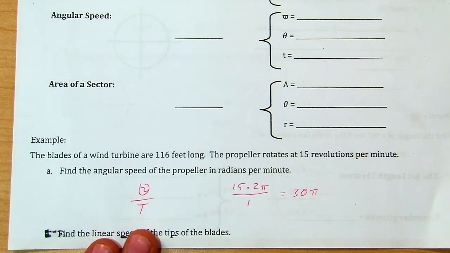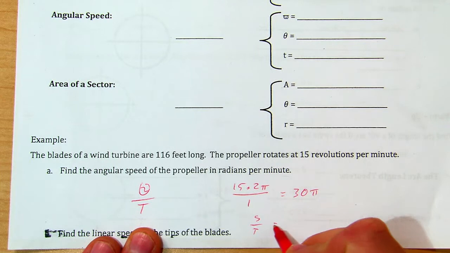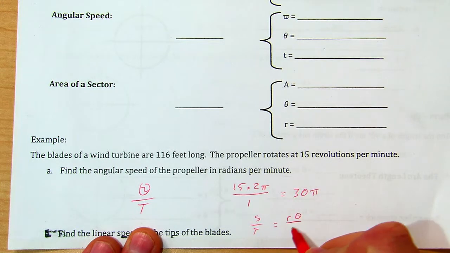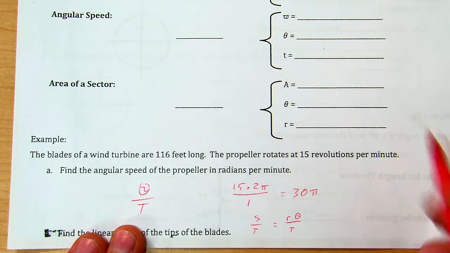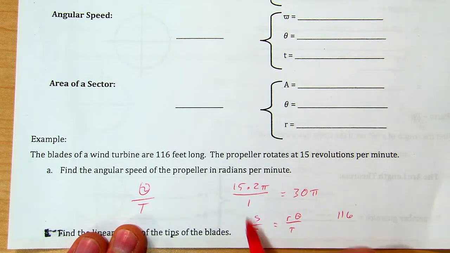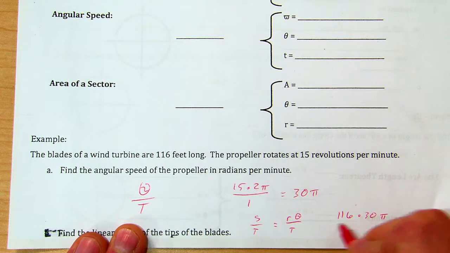Linear speed now, for that one, we're going to have s over t, and s is the arc length, so we're going to have r theta over t is really what we're looking at. So let's take a look at this. The radius now, each one is worth 116. The angle we already found out was 30 pi, so times 30 pi divided by 1 minute.